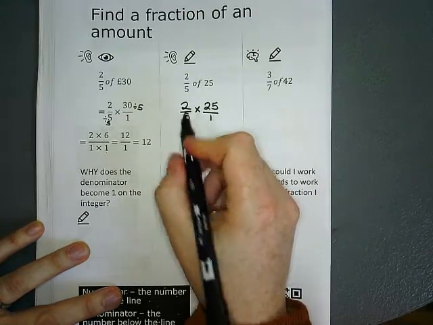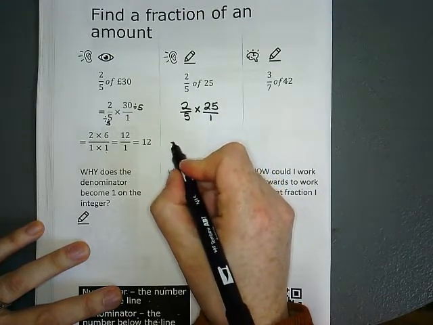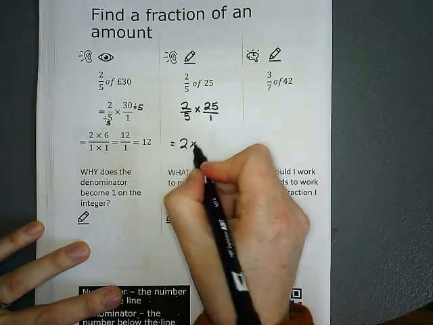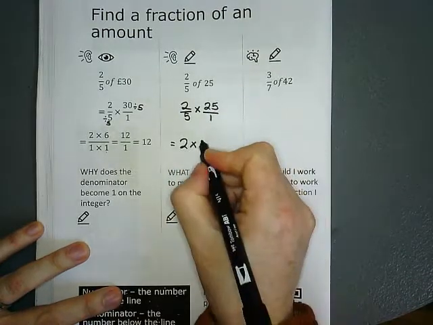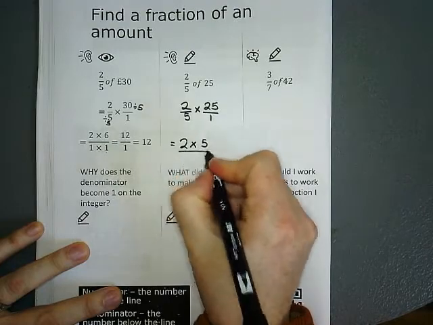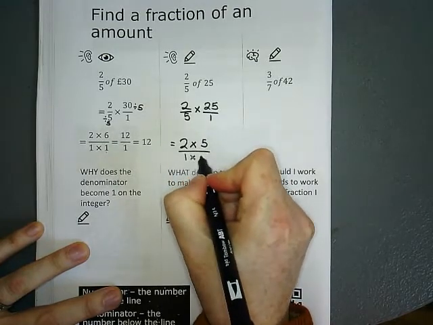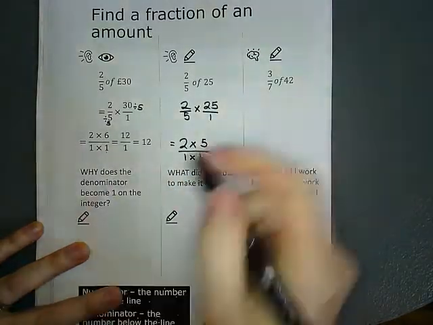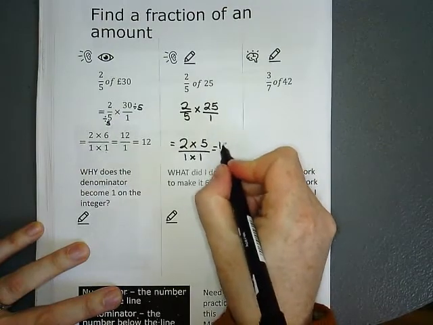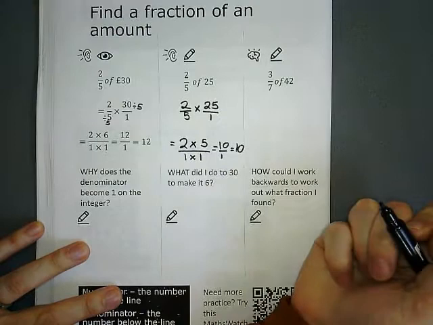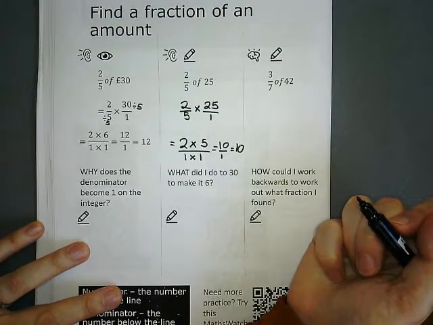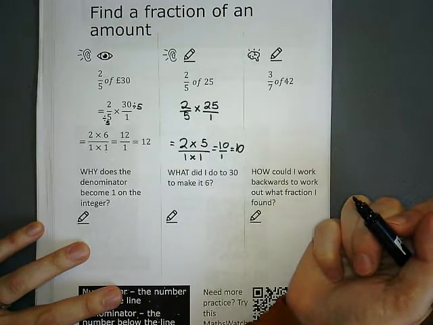So I can rewrite this: 2 times 5, 25 divided by 5 is 5, and 1 times 1, which gives me 10 over 1 equals 10. So 2/5 of 25 is 10.